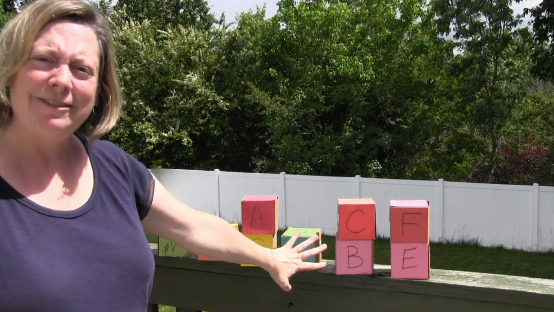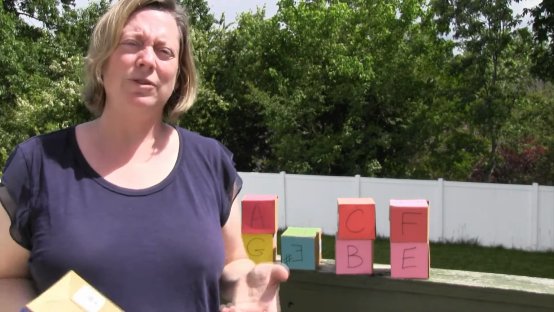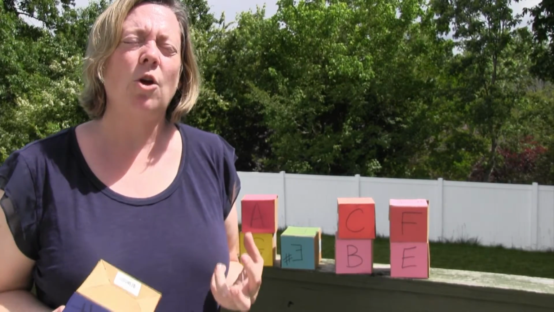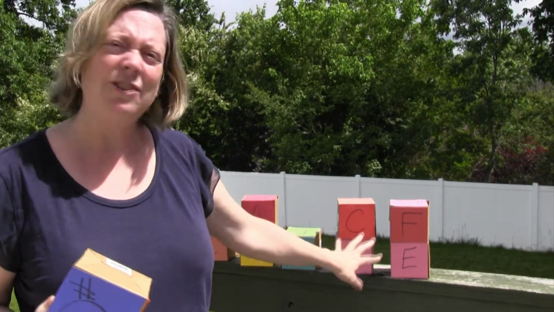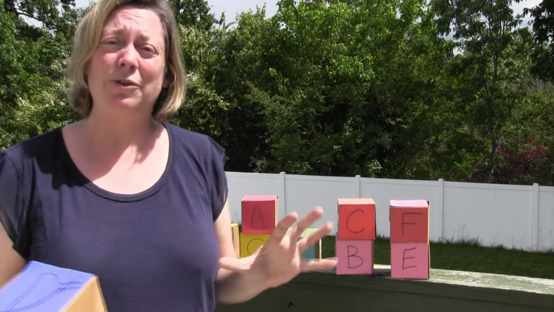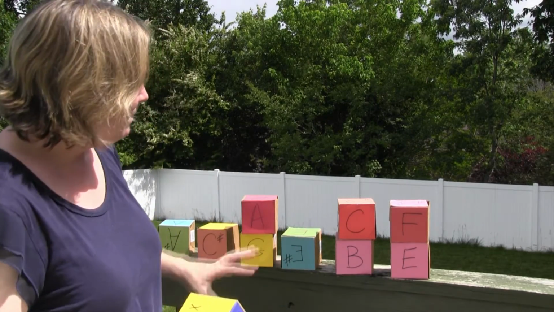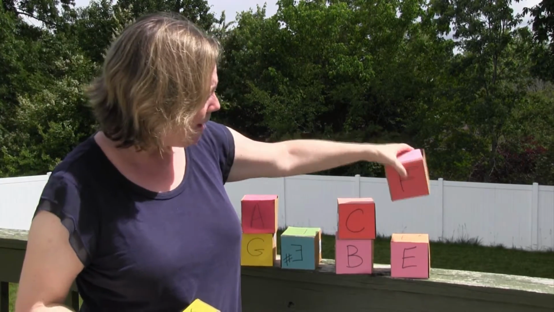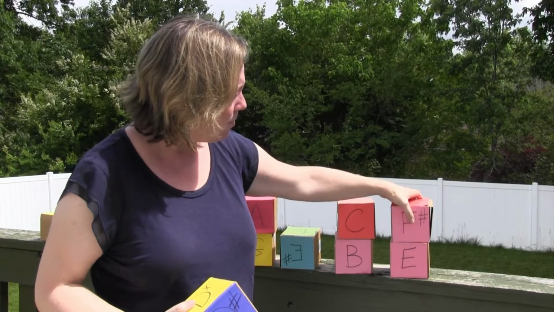B to C, half. That might seem kind of like trivia at the moment, but it's going to make your life so much easier because you can use that logical knowledge to figure out any whole steps and half steps. Watch this. What if instead of saying E to F, you saw E to F sharp?